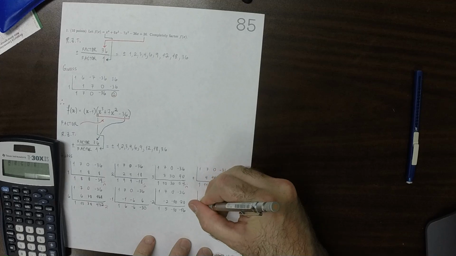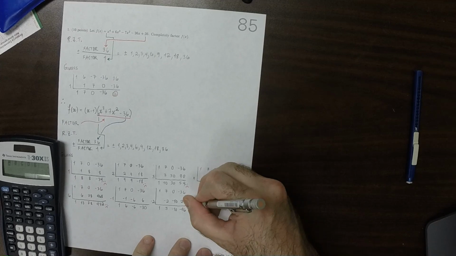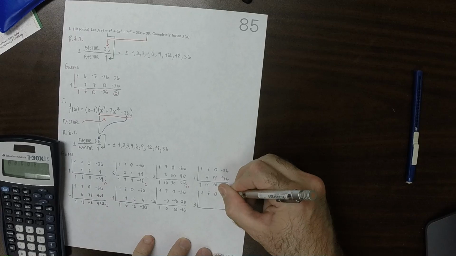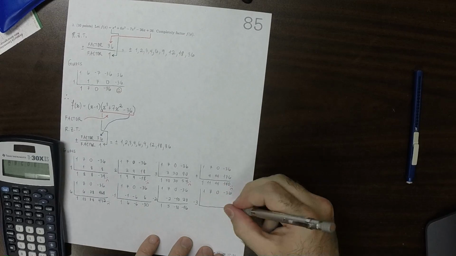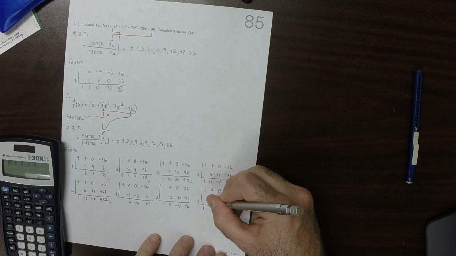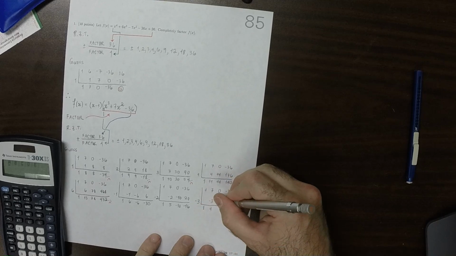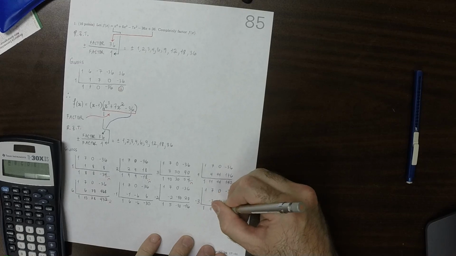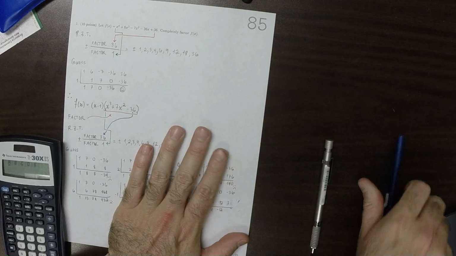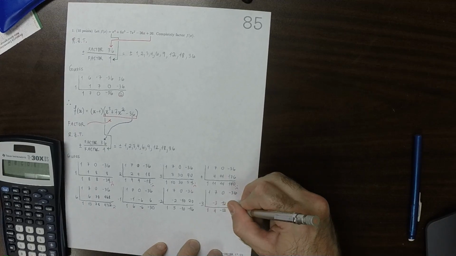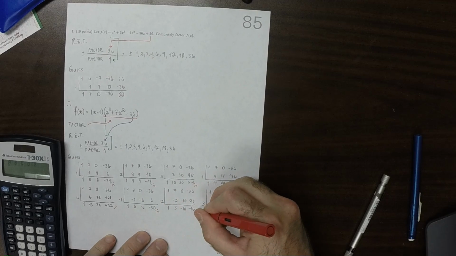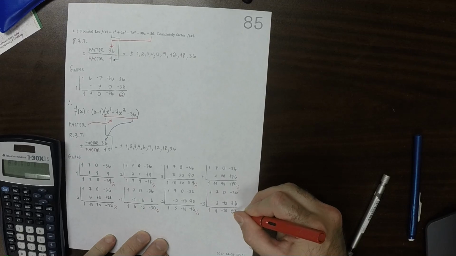I'm feeling good about negative 3. 1, 7, 0, negative 36. Okay, 1, and then multiply, add, multiply, add, multiply, add. Okay, so this one was a no, that one was a no, but this one, we made it.